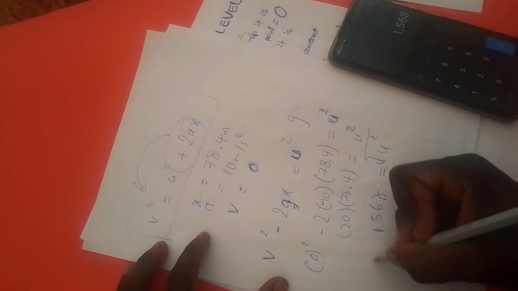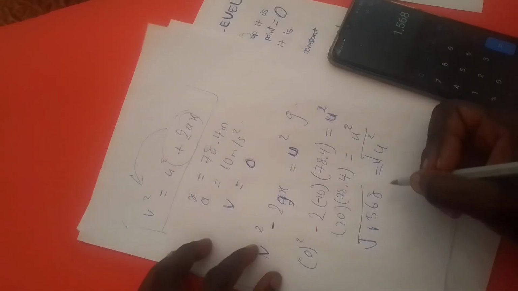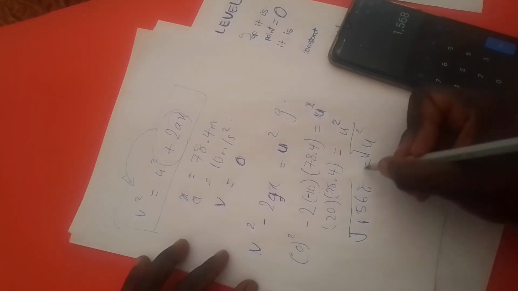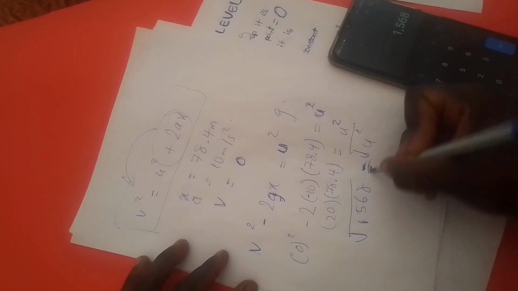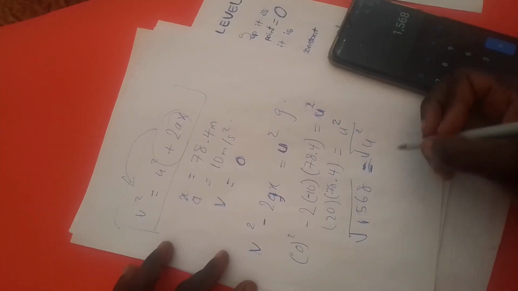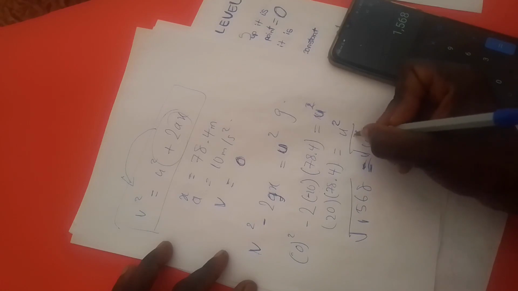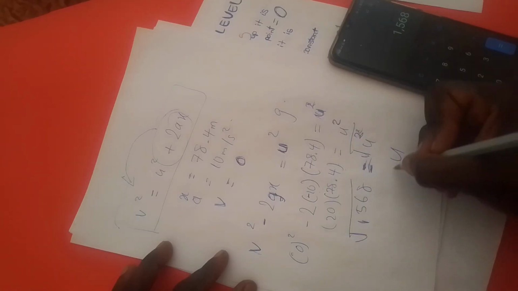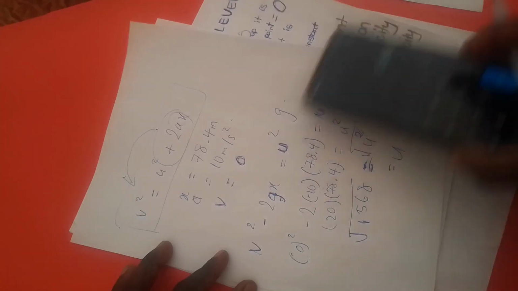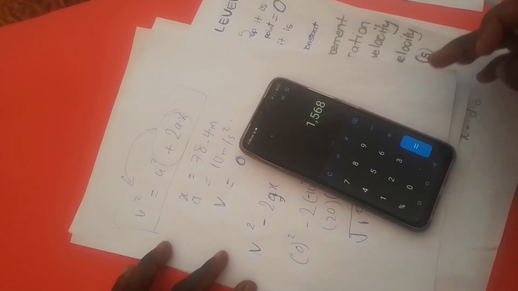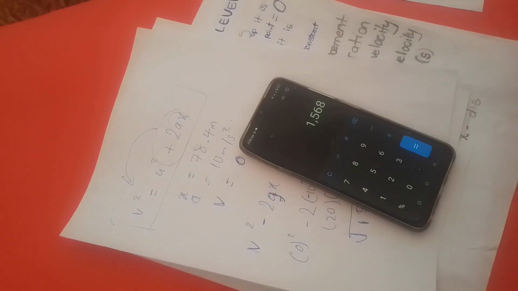We apply the square root sign to remove that power 2 on u. So the square root of u squared is going to be u, then the square root of 1,568.